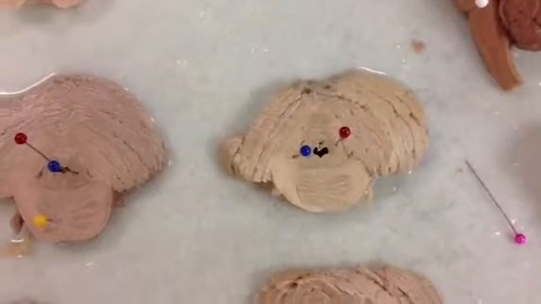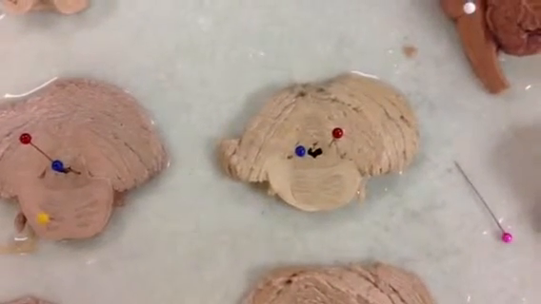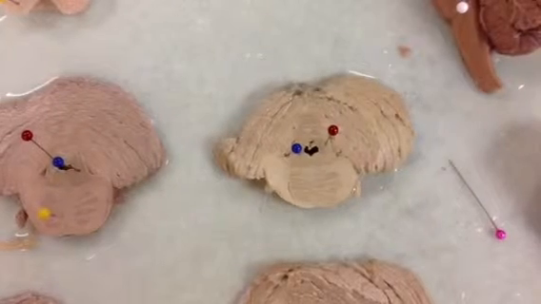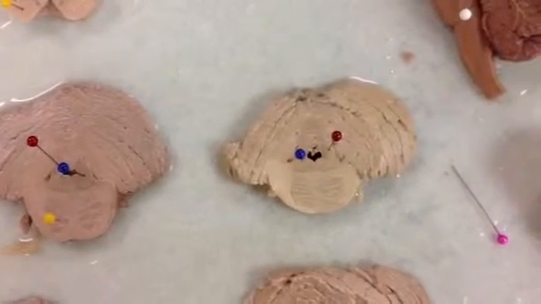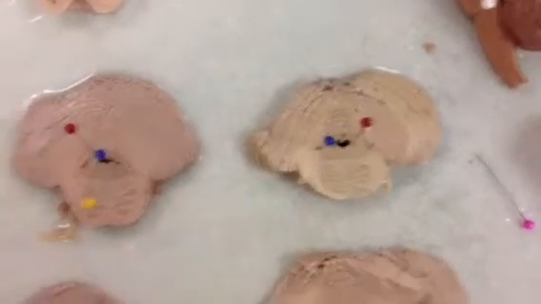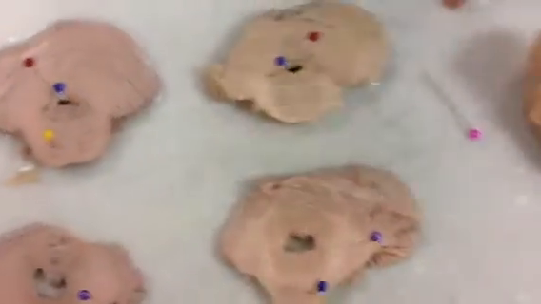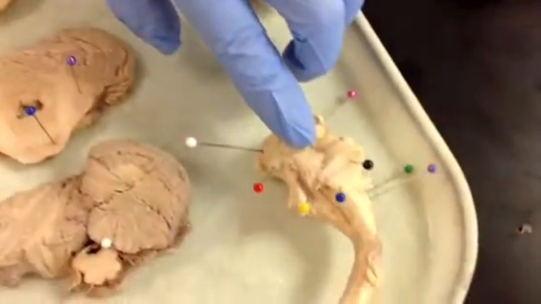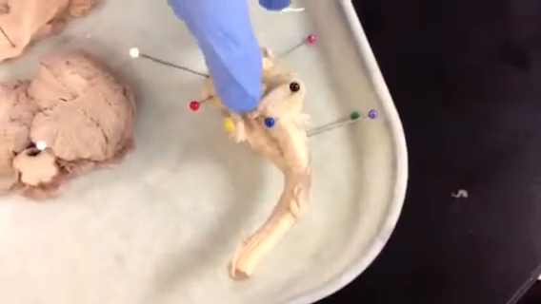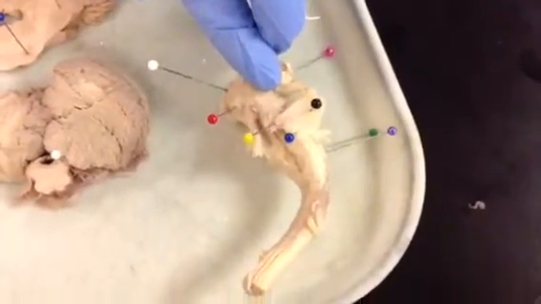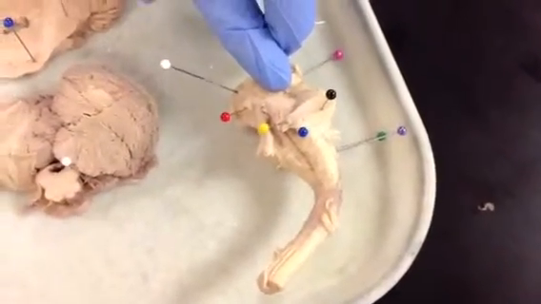And so red, however, is going to be that superior cerebellar peduncle connecting the rostral pons to the cerebellum. Same thing over here, red once again. And if we look at this slice, it would be the yellow. It's a little bit cut up, but that's to give you an idea of it.